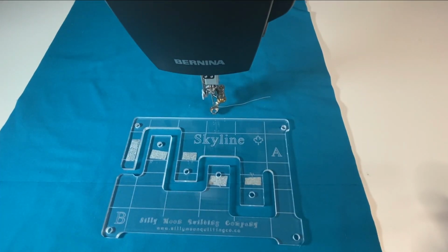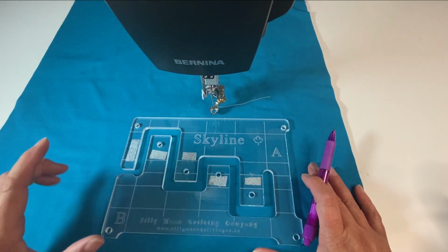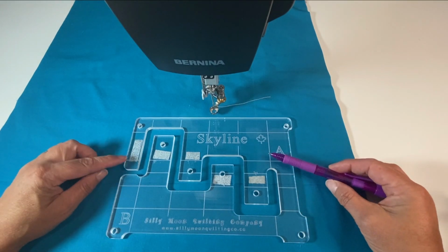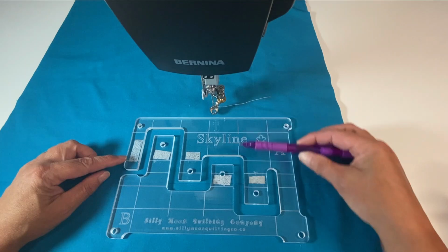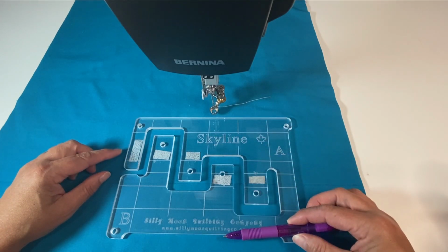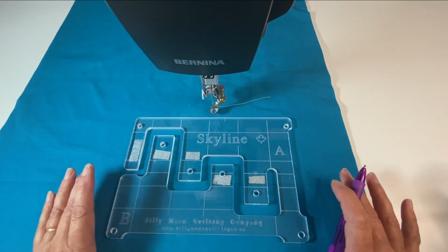Hey everyone, so today we're going to talk about Skyline, our latest overall design ruler. Now, if you have some of our overall design rulers, so if you have twisty or picket fence, you will notice that this is a little bit different because picket fence and twisty are both symmetrical about the center line. So the top is a mirror image of the bottom. So Skyline is a little bit different, and there's pros and cons to that.